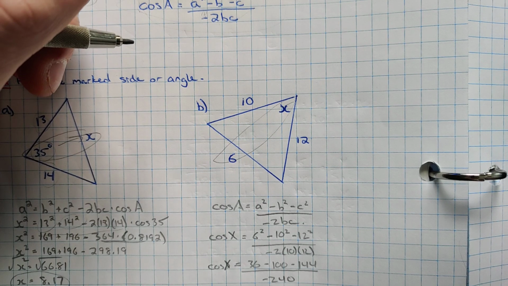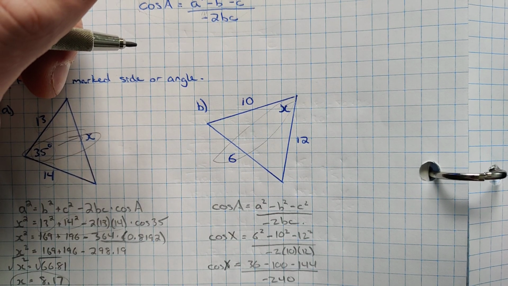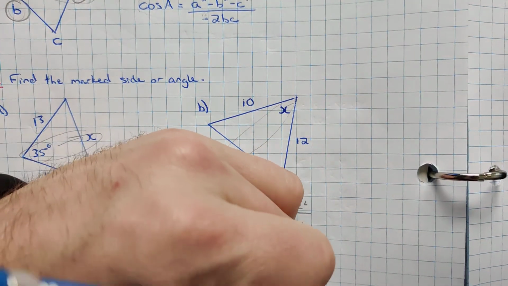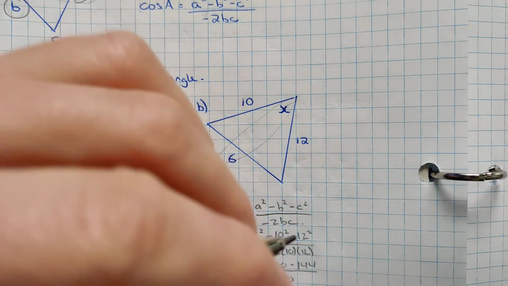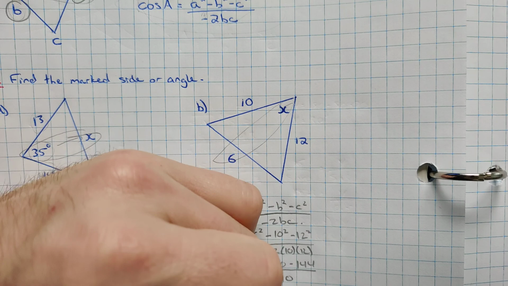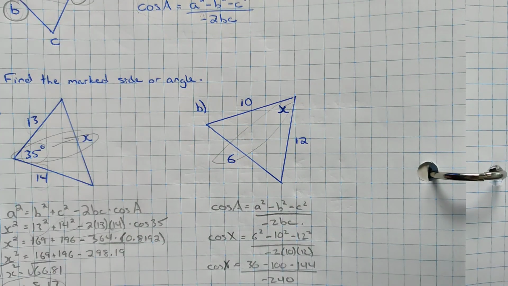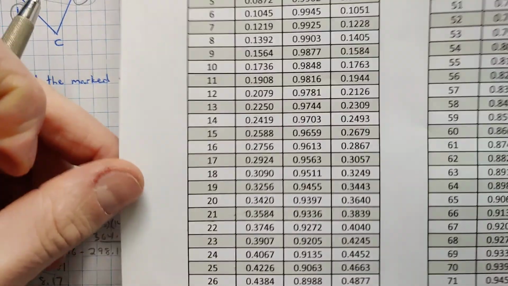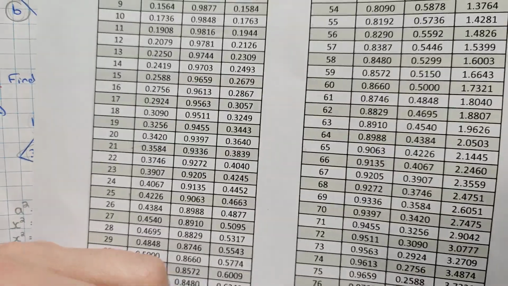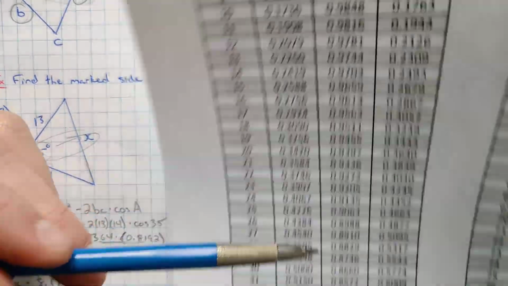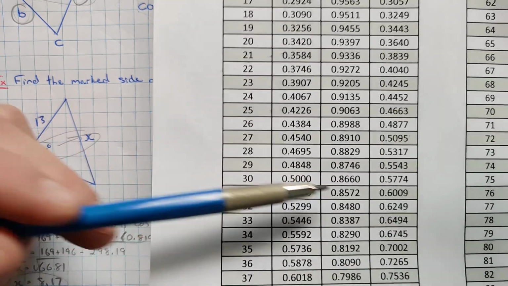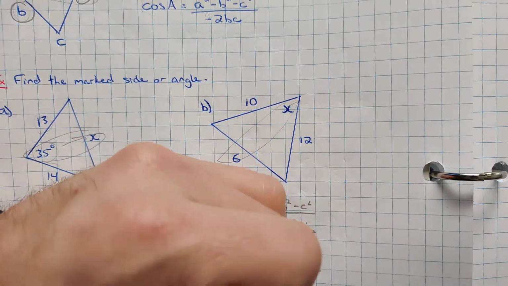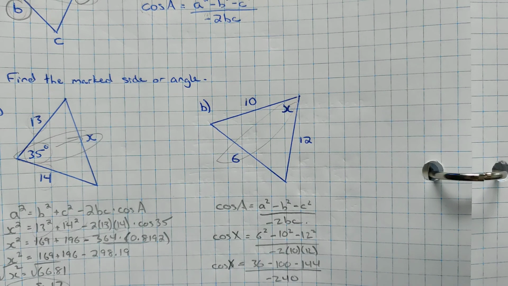And then we divide those out. And I get 0.8667. So 0.8667 is my cosine x. Pull out my handy dandy table or press second cosine on my calculator. 0.8667 is going to be 0.8660, pretty darn close, 30 degrees. x is 30 degrees.